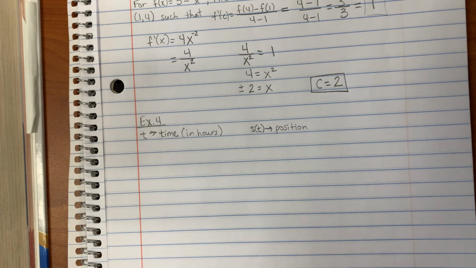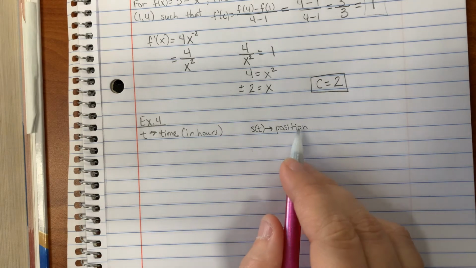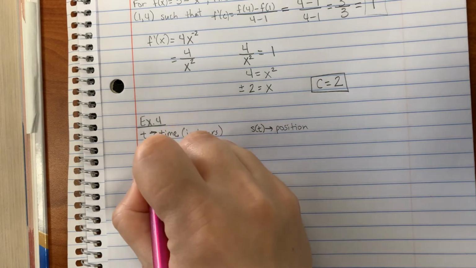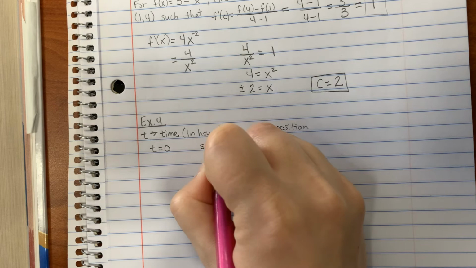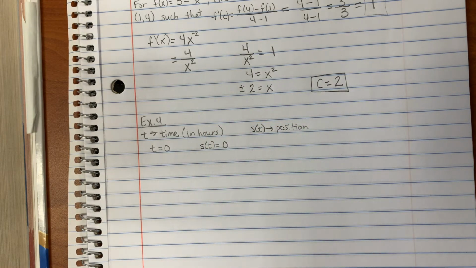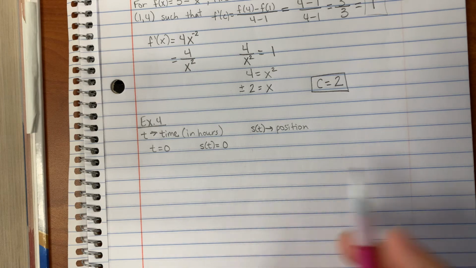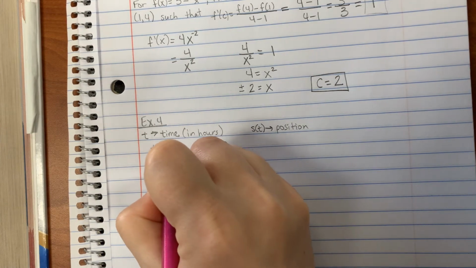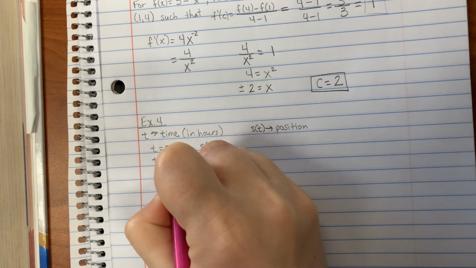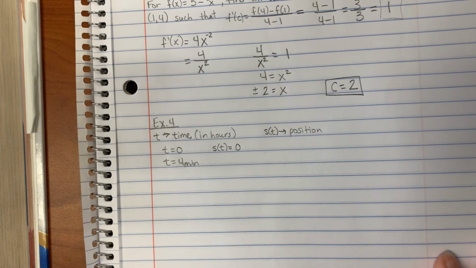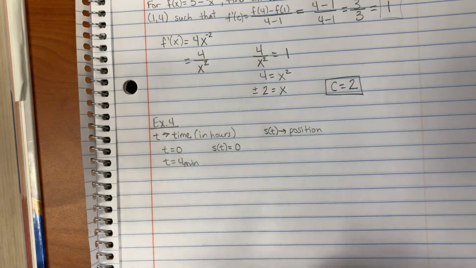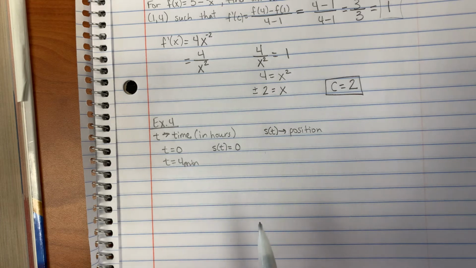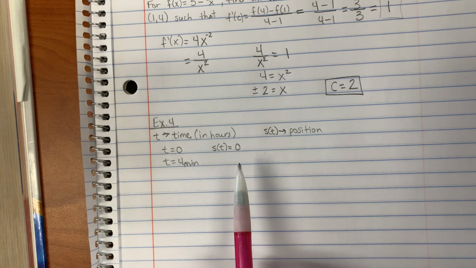So I'm going to have a starting time and I'm going to have a starting position. That's going to be where that first patrol car was. So I'm going to say that when t was 0, when no time had gone by, the position was 0. The other piece of information they gave me, though, was after 4 minutes, they told me the position of the truck. So after 4 minutes, the position of the truck was 5 miles away.